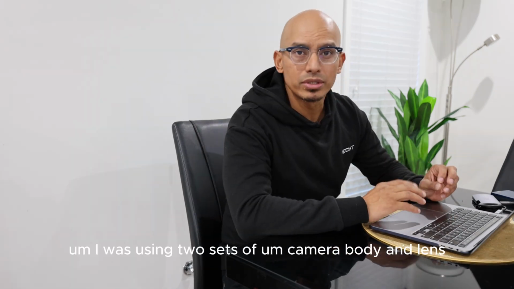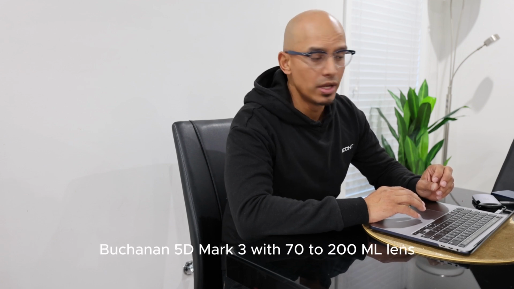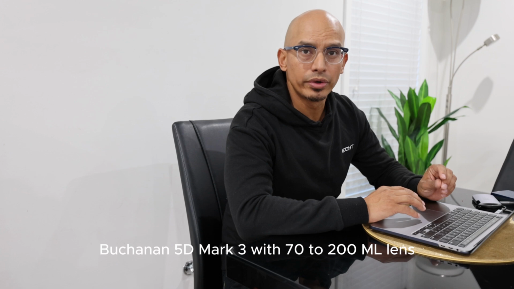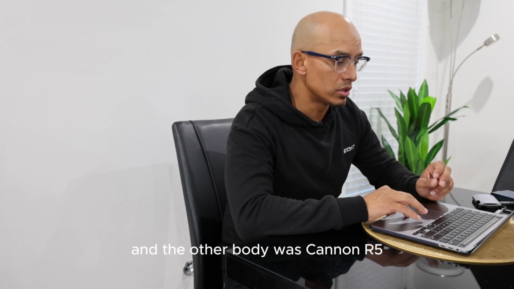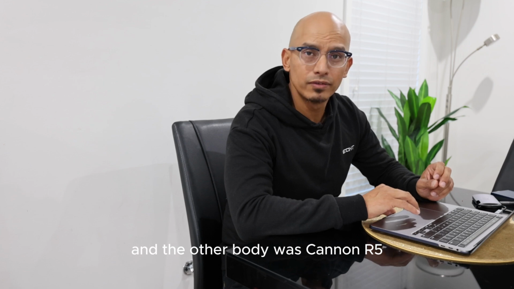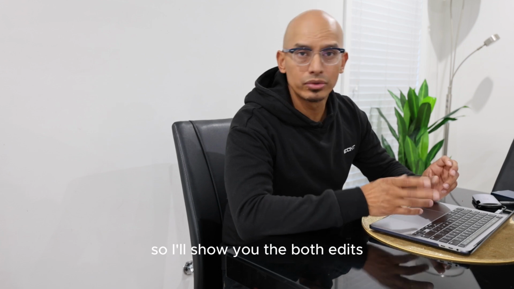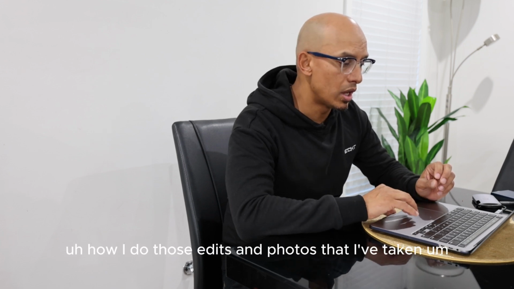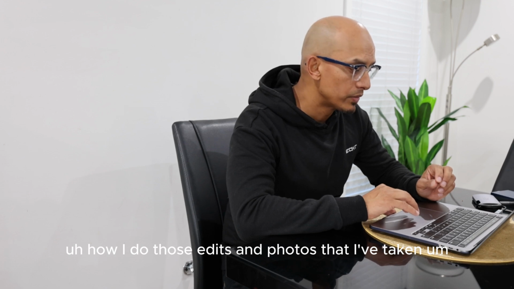I was using two sets of camera body and lens. One was Canon 5D Mark III with 70 to 200 lens, and the other body was Canon R5 with 16 to 35 wide angle lens. So I'll show you both edits, how I do those edits and the photos that I've taken.